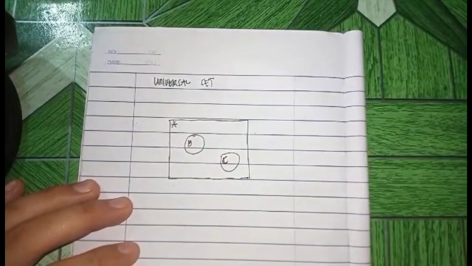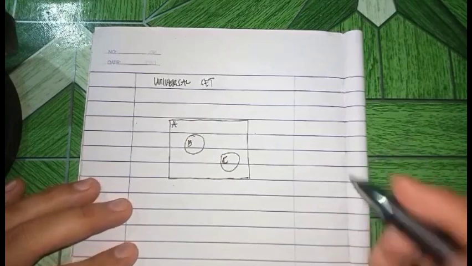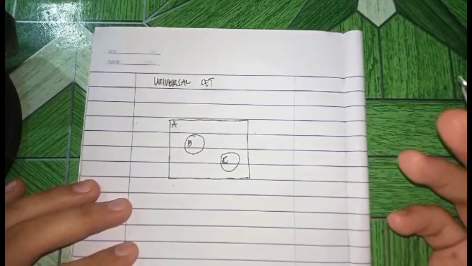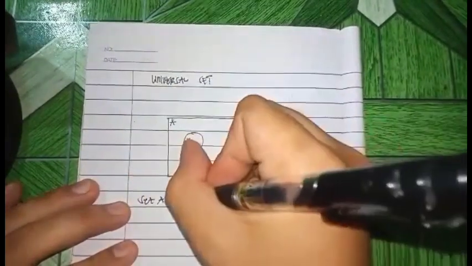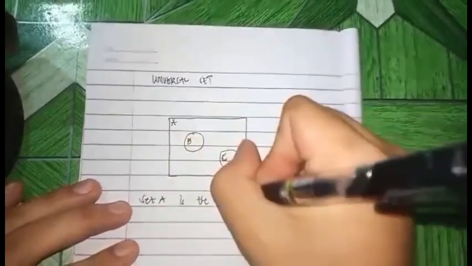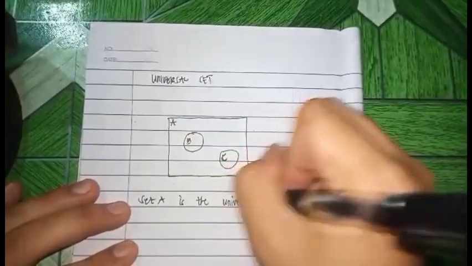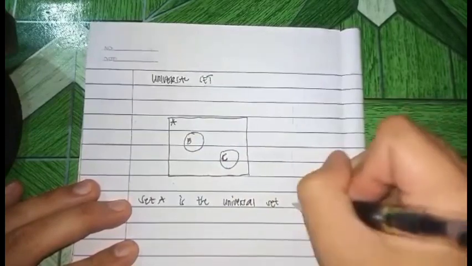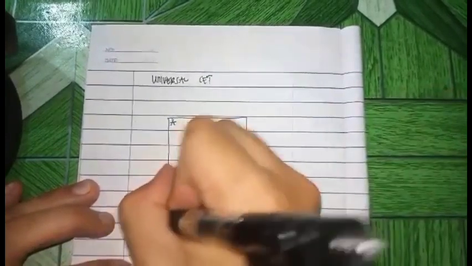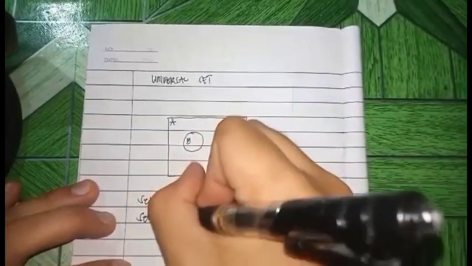So if universal set is a set of all elements, then in this diagram, set A is the universal set of set B and C.